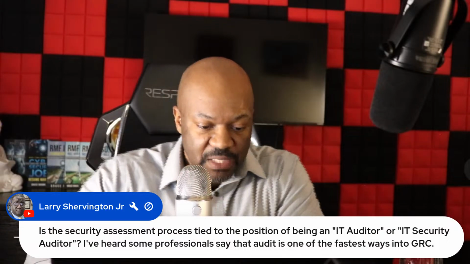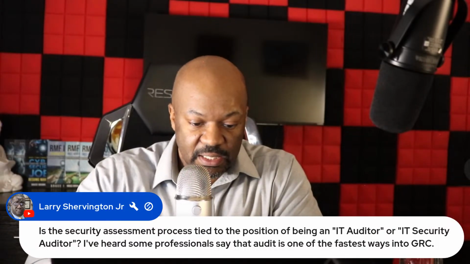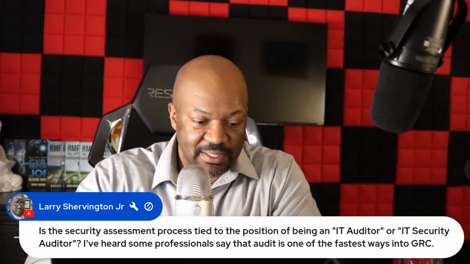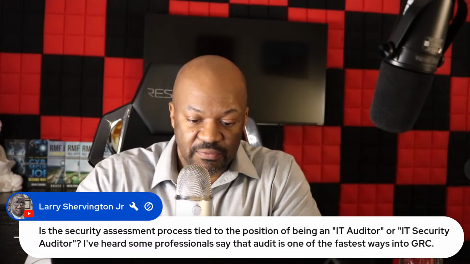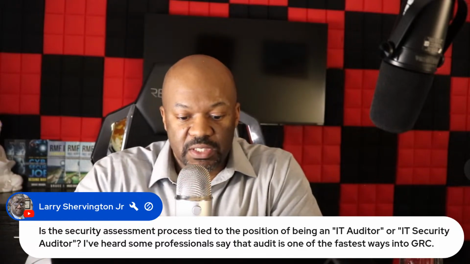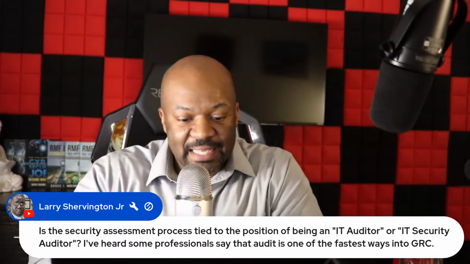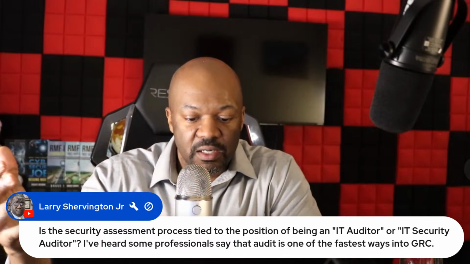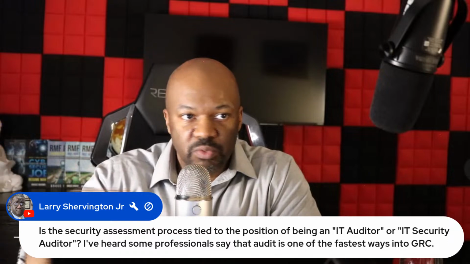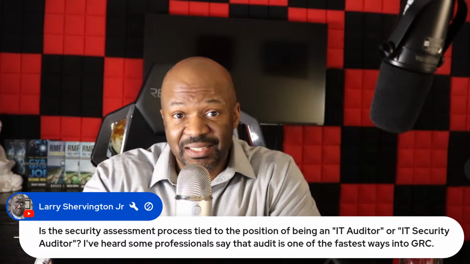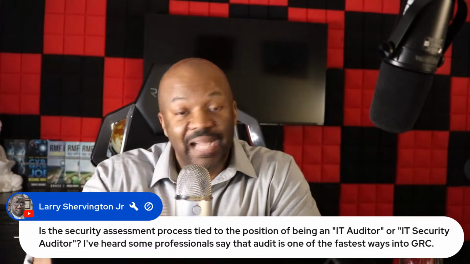Larry says, is the security assessment process tied to the position of being an IT auditor or an IT security auditor? I've heard some professionals say that audit is one of the fastest ways into GRC. So there are a couple things going on with this question. Yes, a security control assessor is similar to an IT auditor or IT security auditor. We're doing the same thing. We're looking at the security control features in an organization, and that might include not just scans.